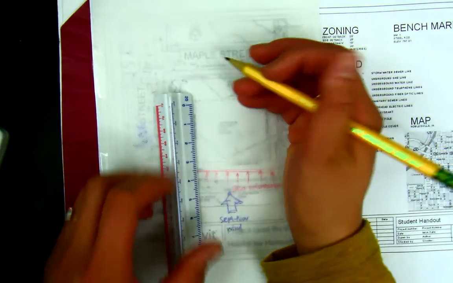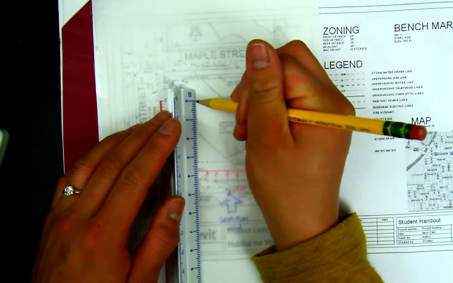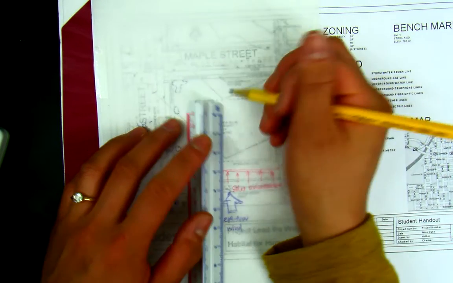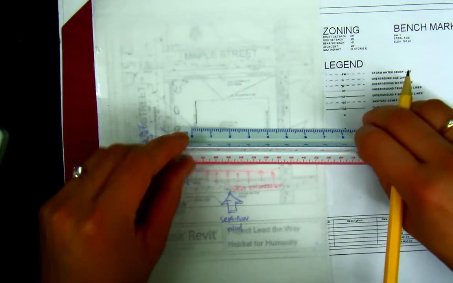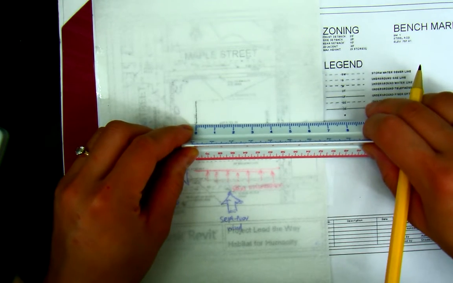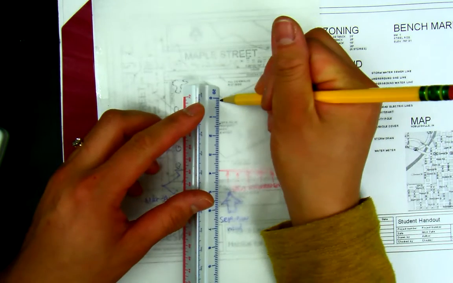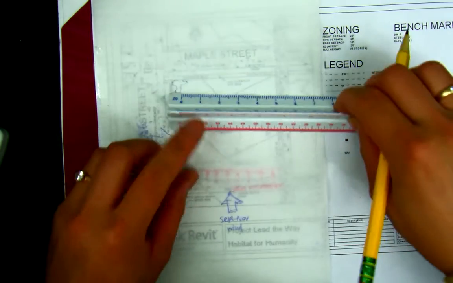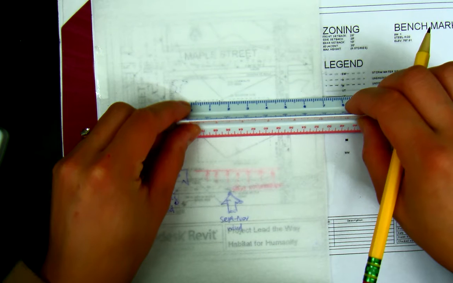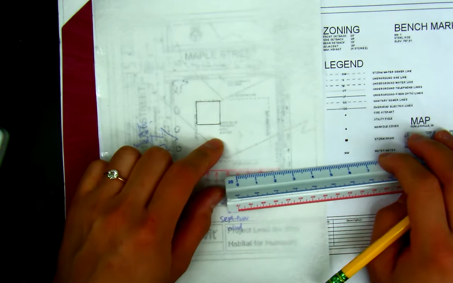So I'm going to put mine over here, and I'm just choosing any scale. So this isn't the actual correct one, so don't actually follow what I'm doing here. But just to give you an idea, I'm going to line mine up with the top northwest corner here.